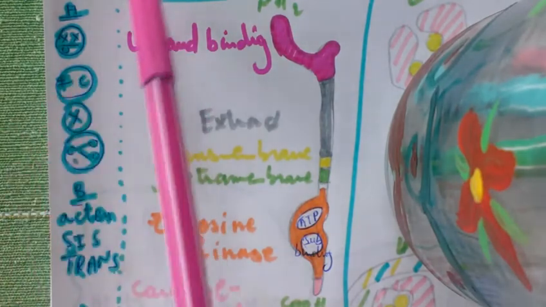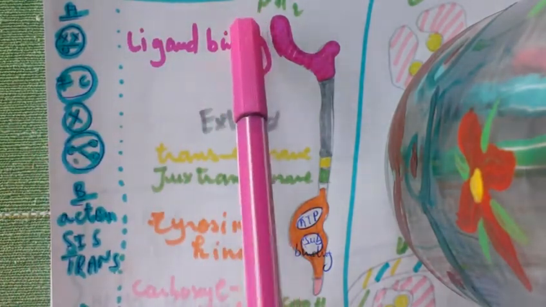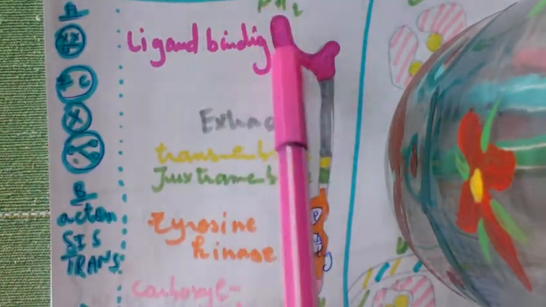Here we've got the ligand binding, an N-terminal extremity, NH2.